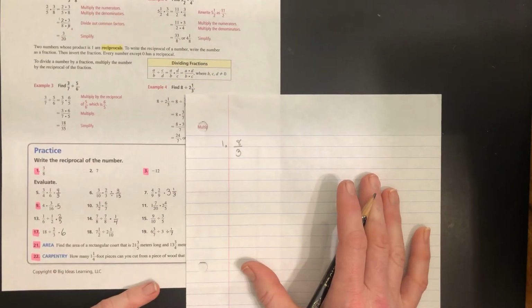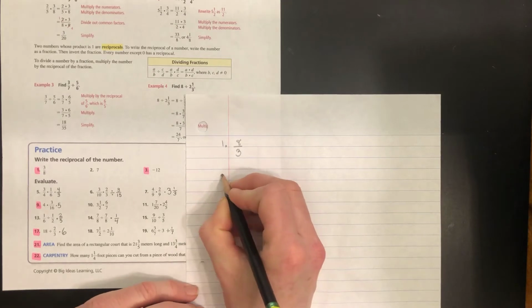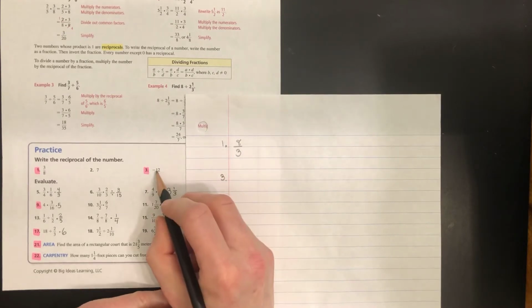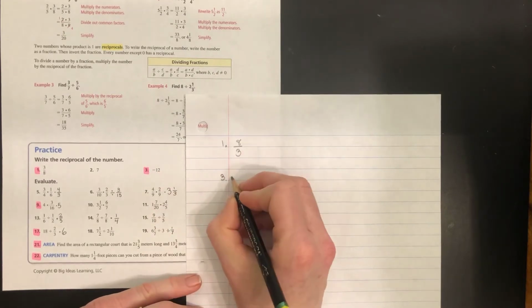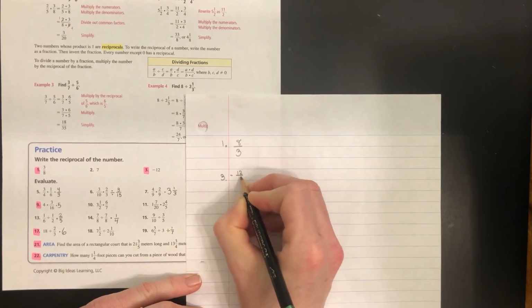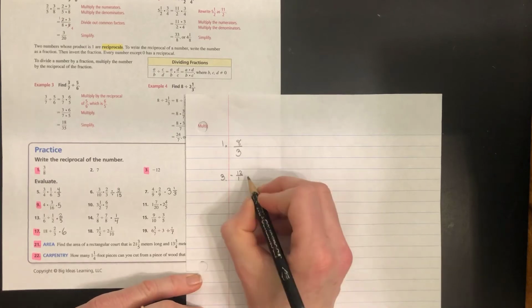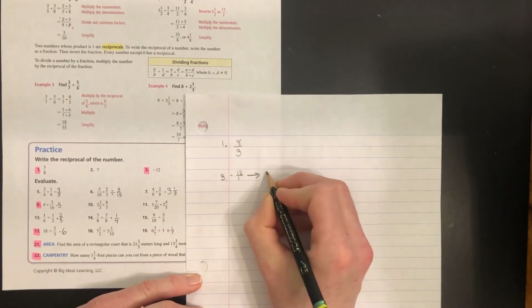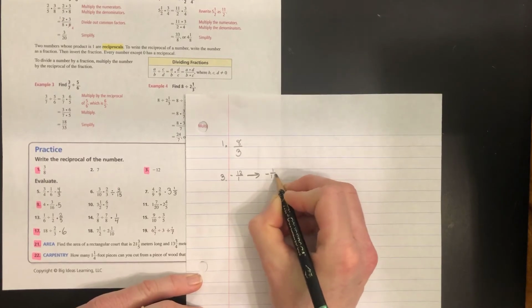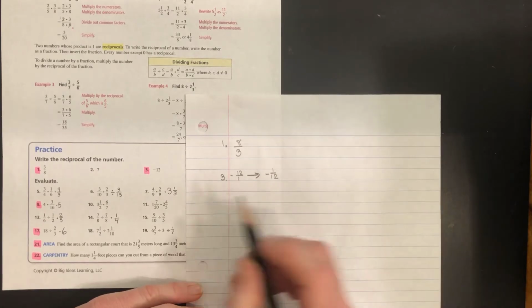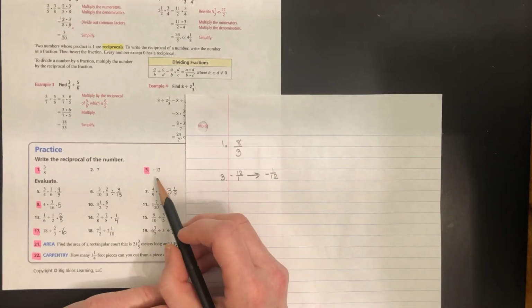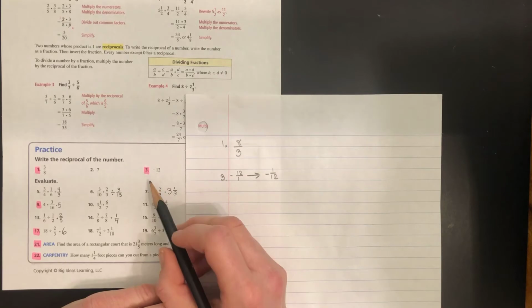Underneath that, we'll do number 3. Well, first, let's put that in fraction form. That's just fraction form. Now we need to find the reciprocal. So the reciprocal is -1/12. You can't put a whole number in the reciprocal form.